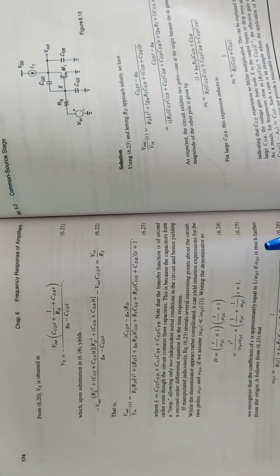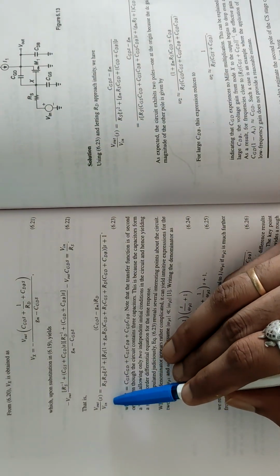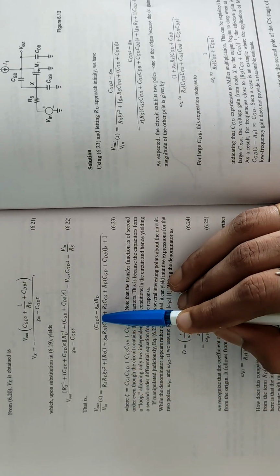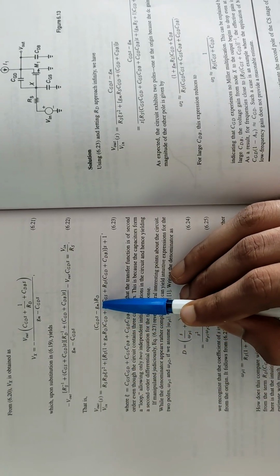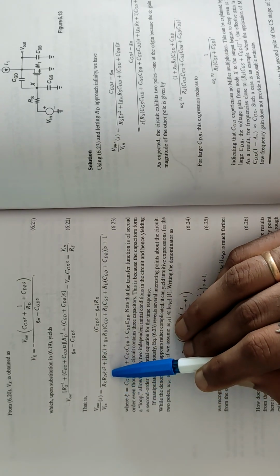That is, Vout by Vin of S is equal to (CGD S minus gm) RD by Rs RD.